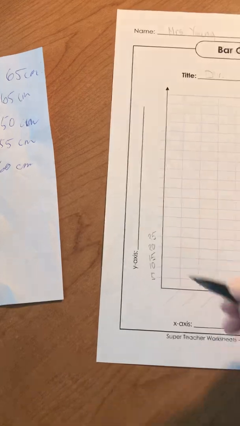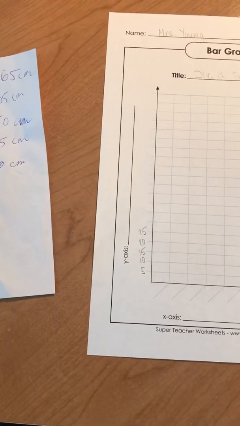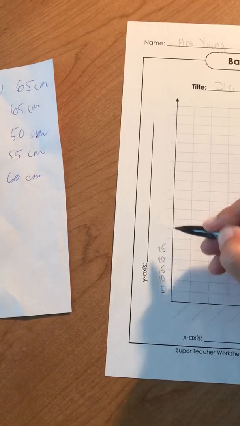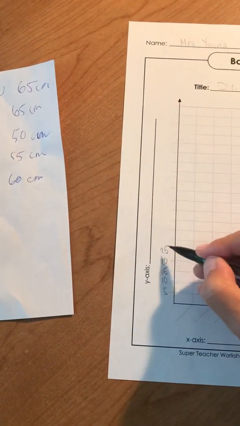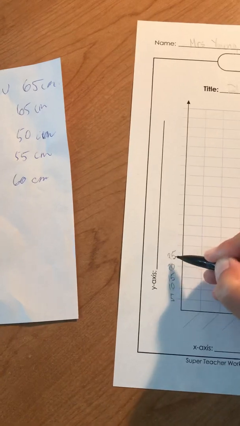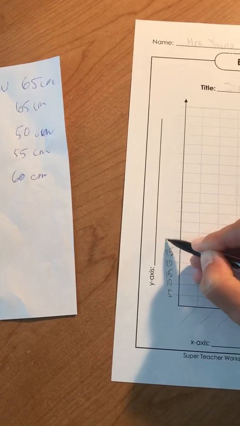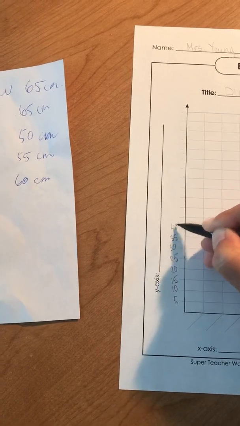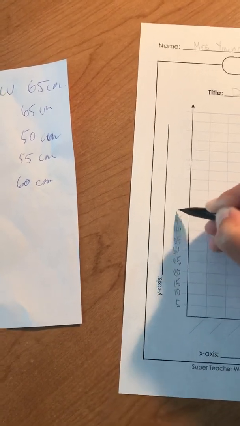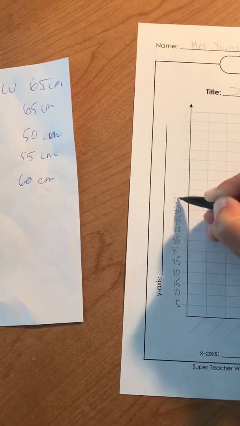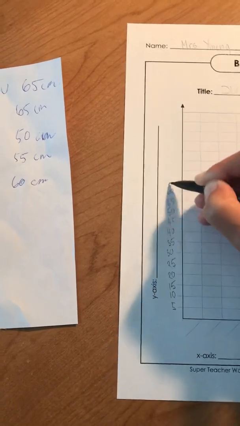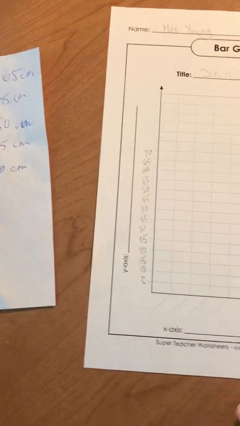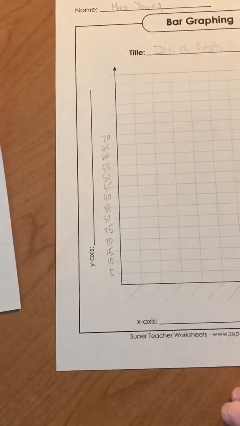You might decide your scale goes up by ones, or maybe it goes up by twos. So you just want to make sure that it's consistent. You're skip counting all the way equally each time you skip count. So 25, 30, 35, 40, 45. Well, I don't think I've gone above 70 in our measurements.